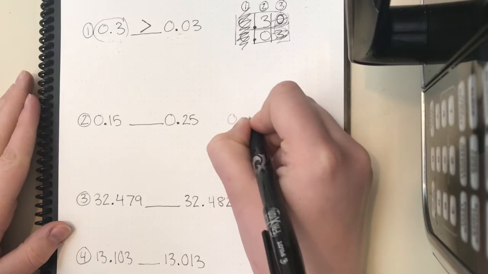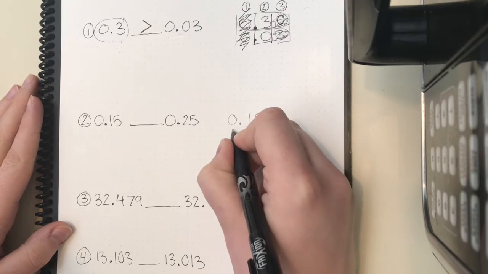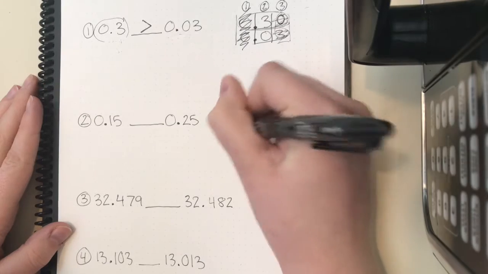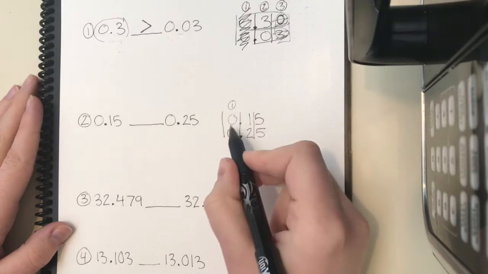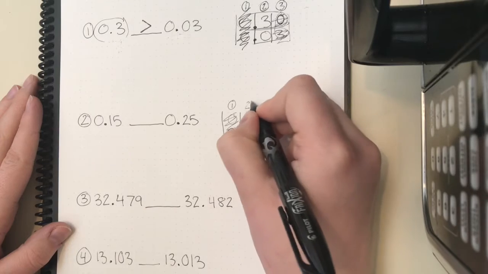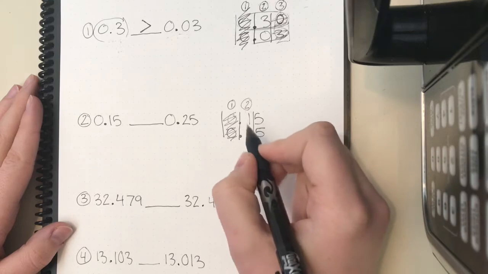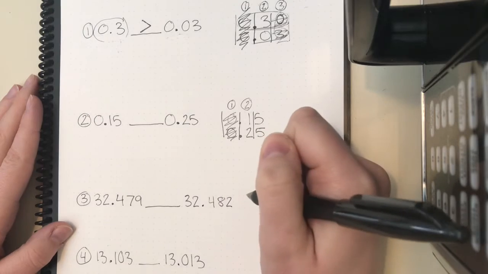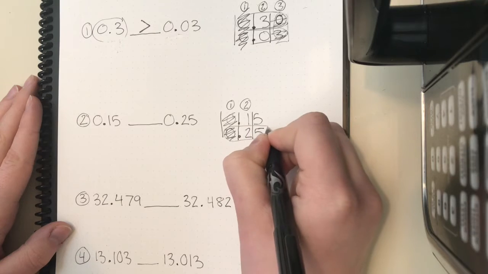I've got 15/100. I'm going to make sure that my decimal stacks right on top. And I've got 25/100. Now I'm going to draw my lines in between. And I'm going to go one by one. In my first column, 0 and 0, they're the same, so that's not going to help me. Then I'm going to my second column, the tenths place, not column really, it's place value. In my tenths place, I've got a 1 here and a 2 here. Well, which one's greater? 2. So I know that this bottom number is going to be bigger.